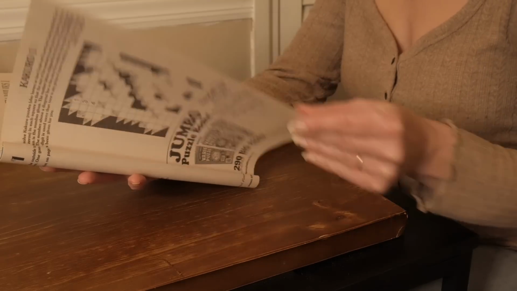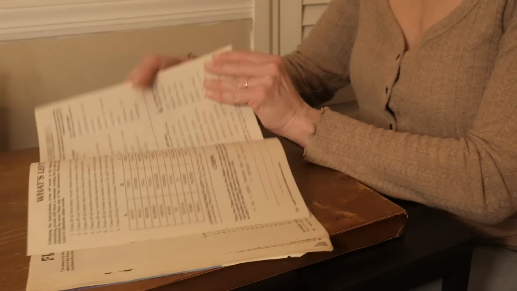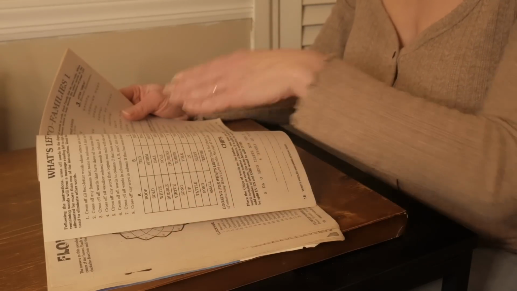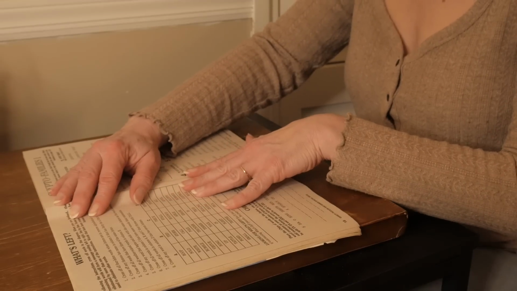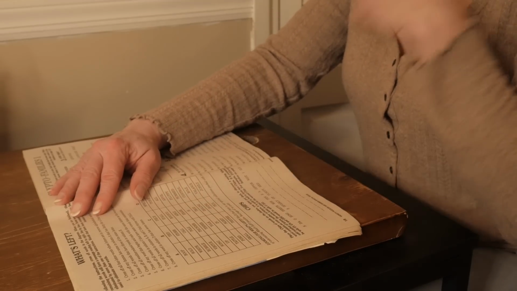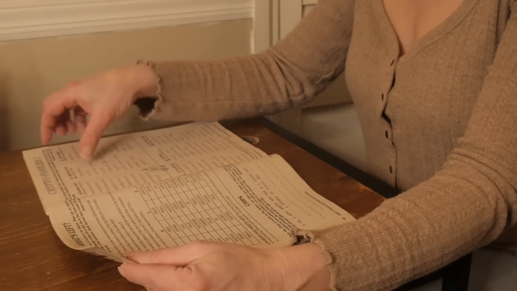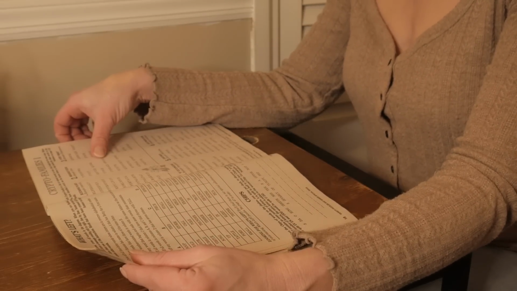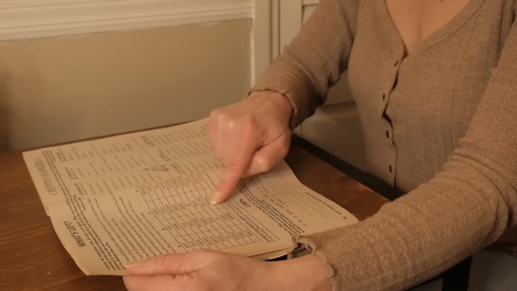Alright, let's see. This next one here. This one is called What's Left. So this one says, following the instructions, cross off words in the diagram. Okay, so here's the diagram.